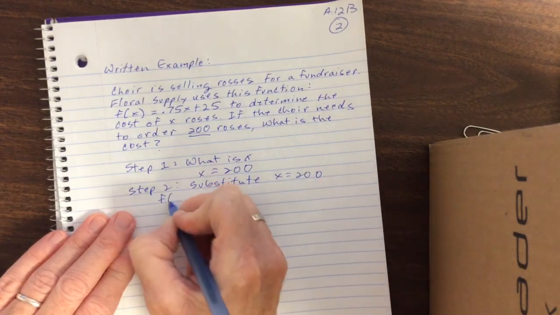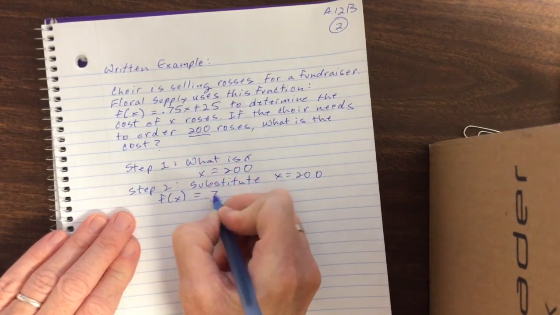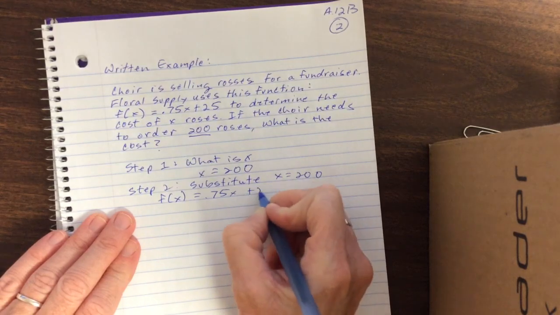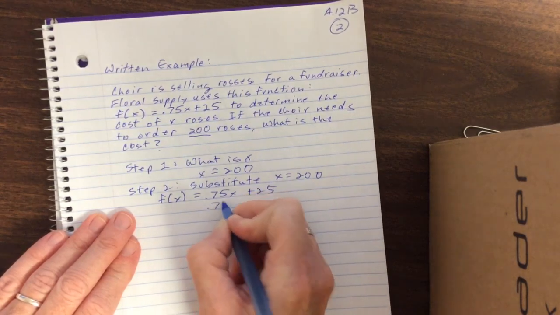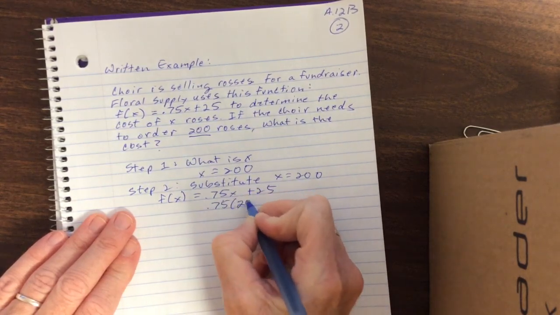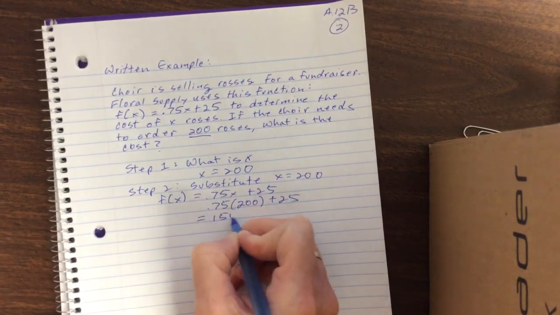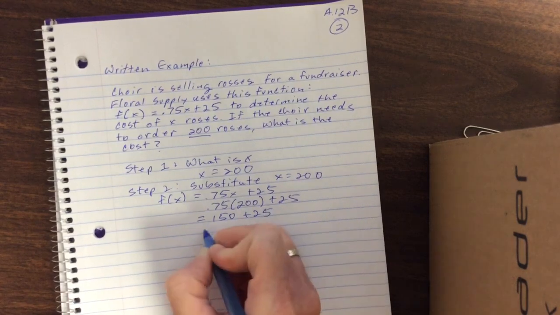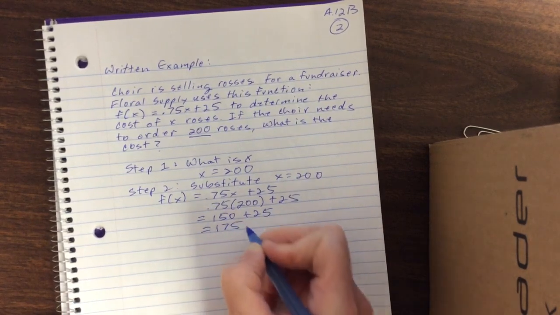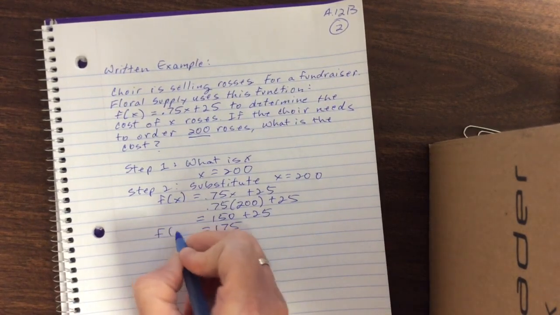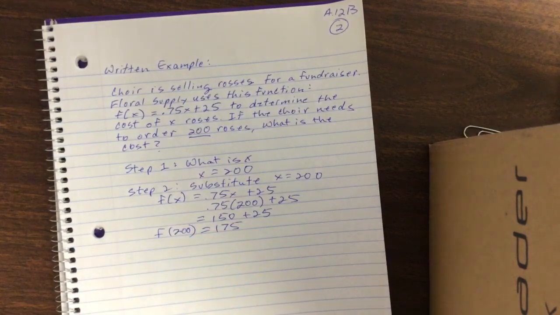So f of x equals 0.75x plus 25. Put 200 in, 0.75 times 200 plus 25, and we're going to get 150 plus 25, which gives us 175. So we know f of 200 equals 175.